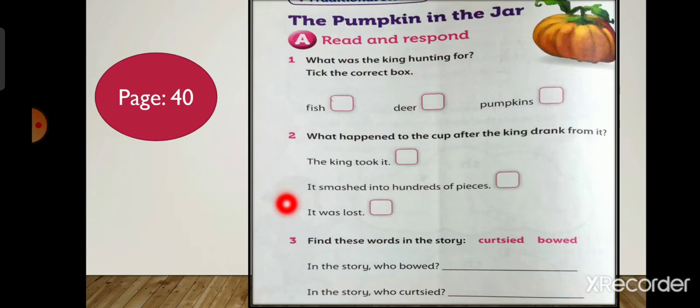Yes, just think about it. Yes, you are right. It smashed into hundreds of pieces, so you will tick in this box. Have you done? That's good.